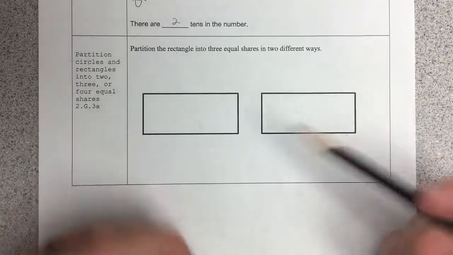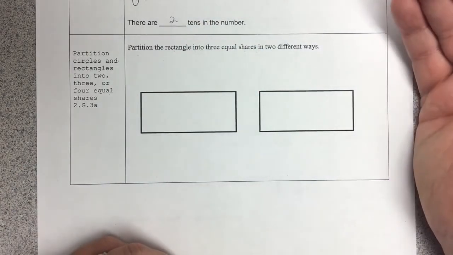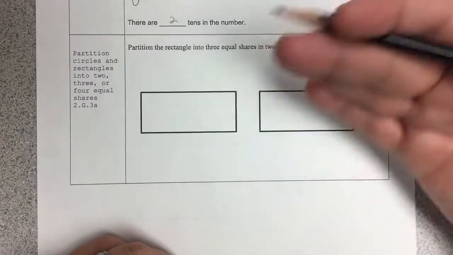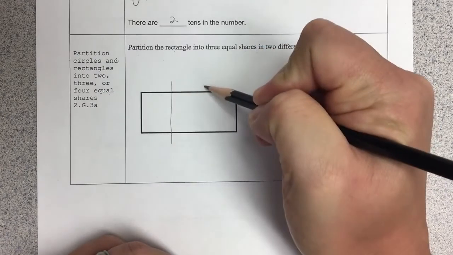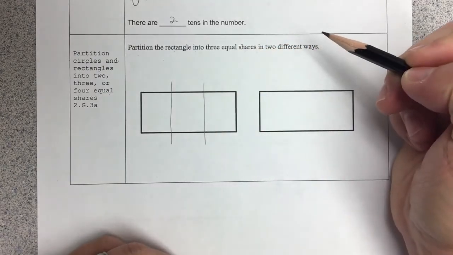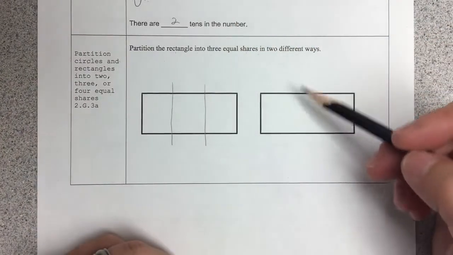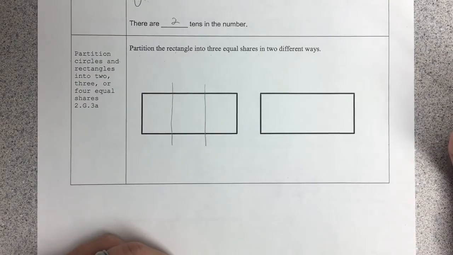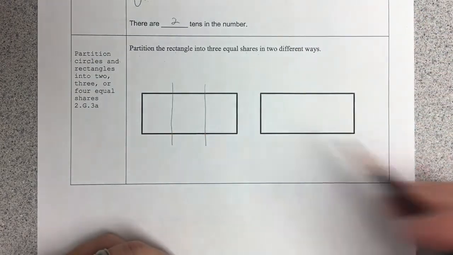So first, I'm just going to cut it vertically. And these don't have to be exact, they just need to be approximate so that we're showing what our thinking is. So I'm looking here, cut it there, and I cut it there. Then those are roughly 3 equal pieces there. Okay, so those are vertical lines. So over here, I don't want to draw those vertical lines because that would be the same way. I want to do it a different way. So here I'm just going to cut it horizontally or side to side.